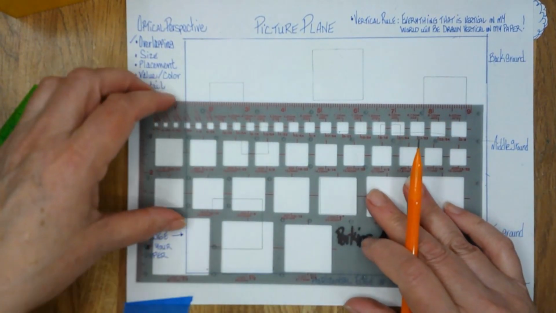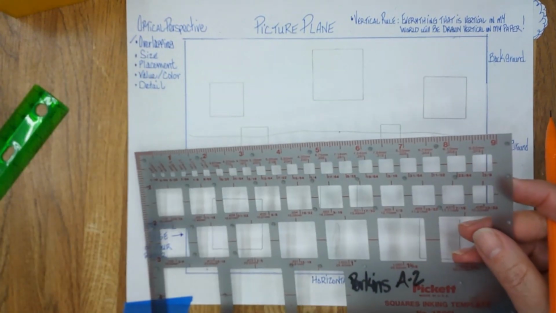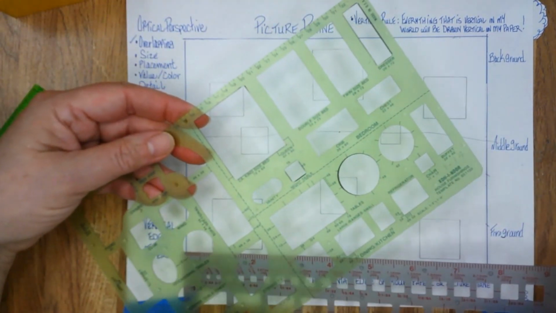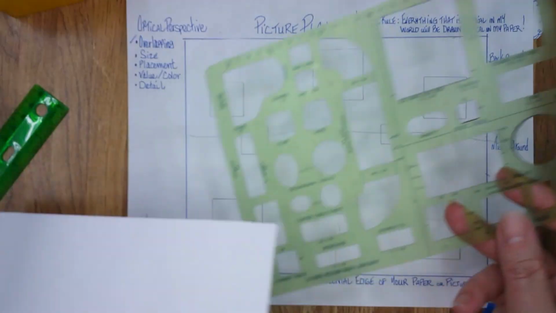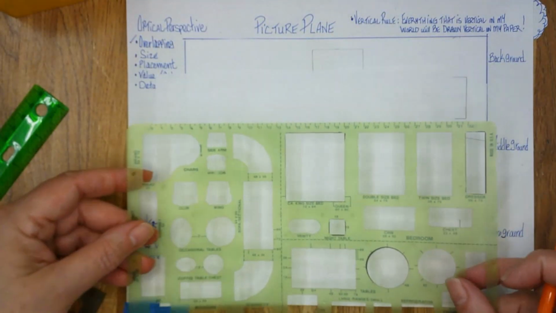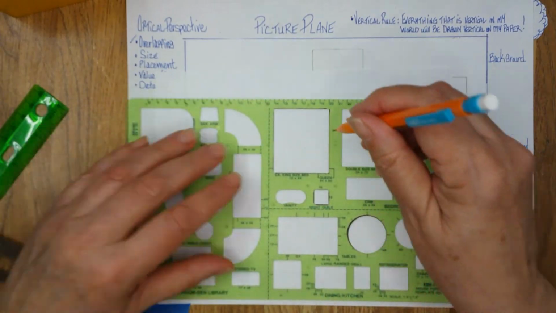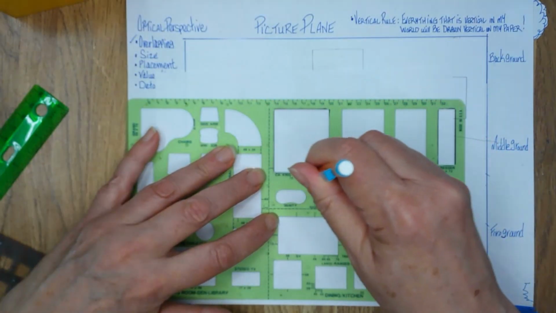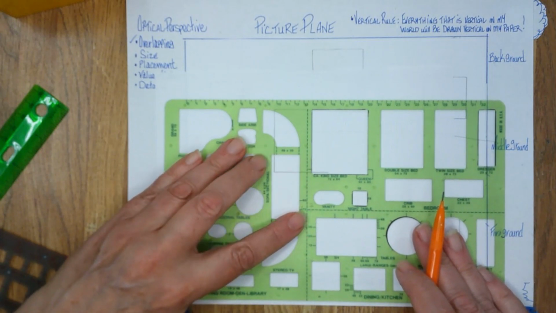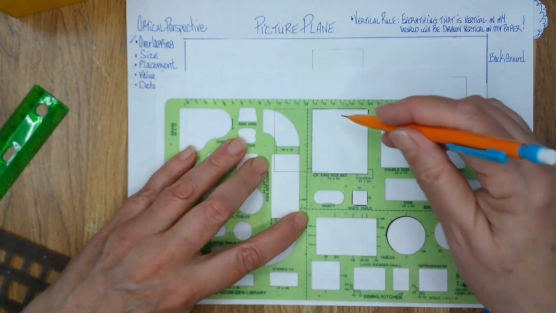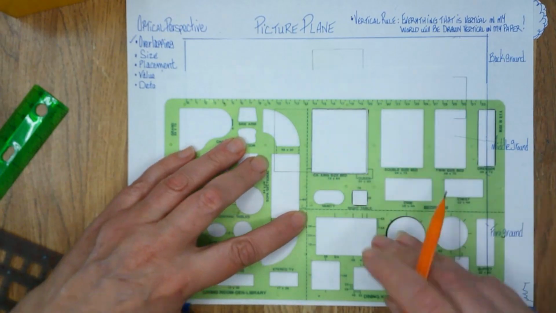Now, anytime you have a template like this, they come in different sizes. So you could play with it. And let's say you wanted to make a larger square. I am going to show you a trick. You can take, say, this one right here, do a part of it, slide it over, line it up, and finish it.